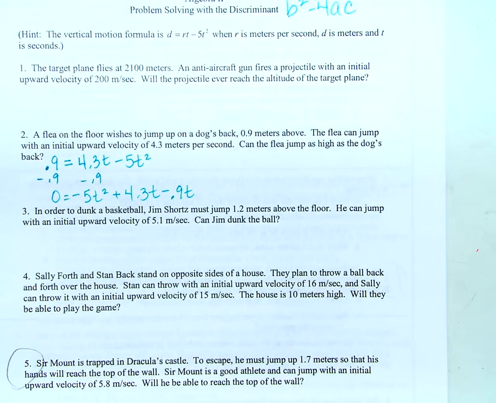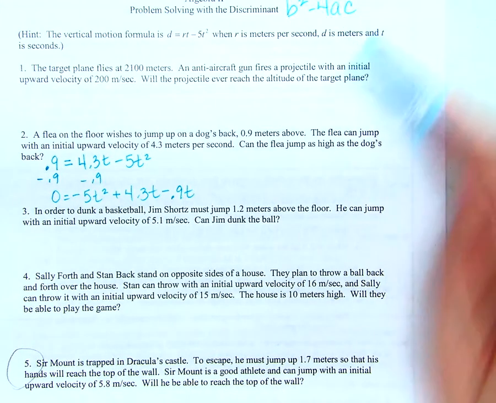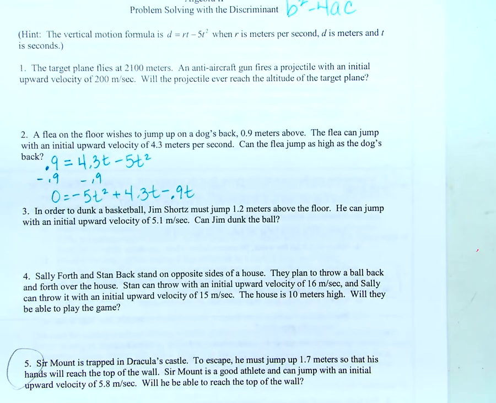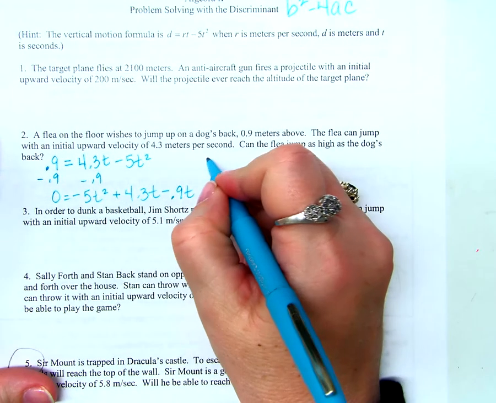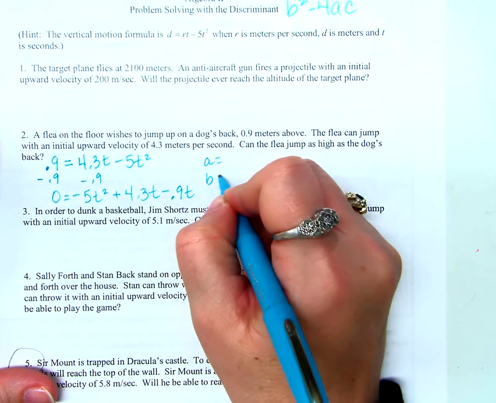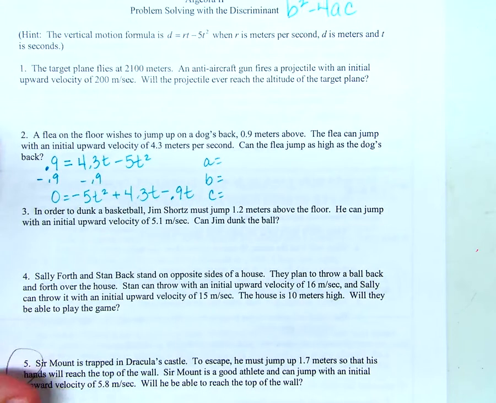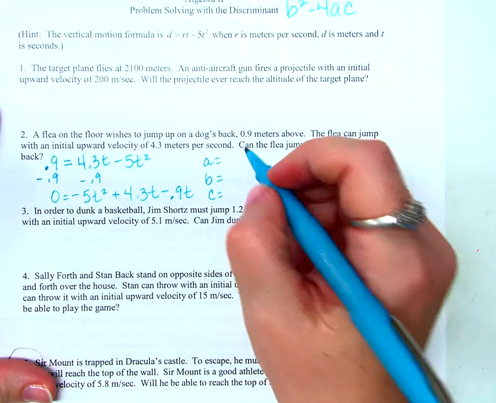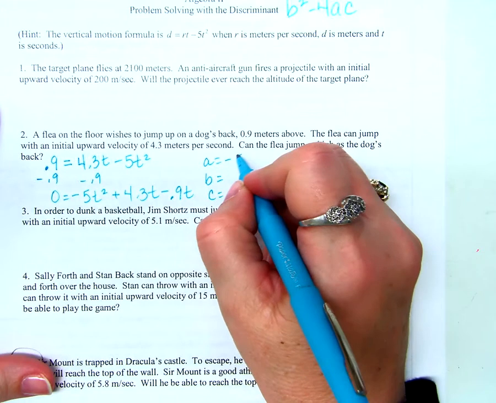Now, if I am problem solving with the discriminant, am I doing the whole quadratic formula, or am I just doing the discriminant? I am just doing the discriminant. Even if I'm just doing the discriminant, I still need to know A, B, and C. A is -5.